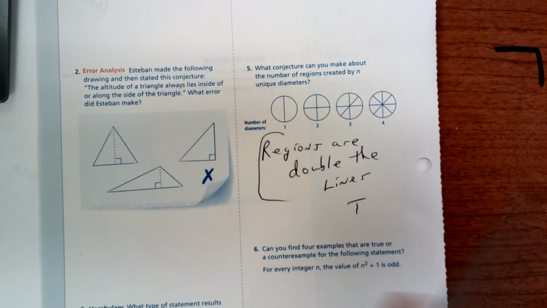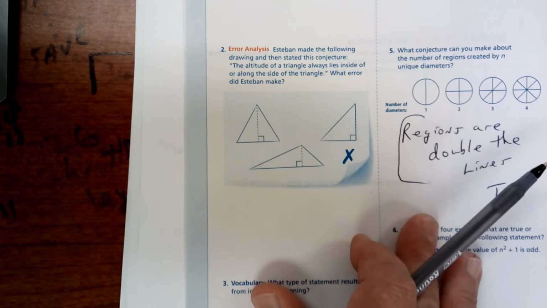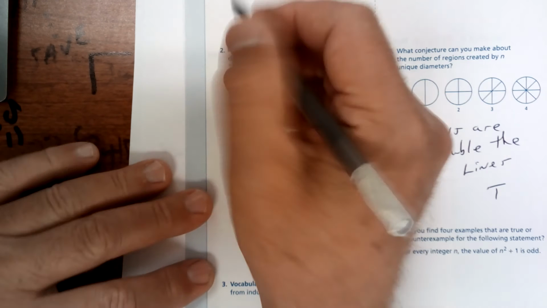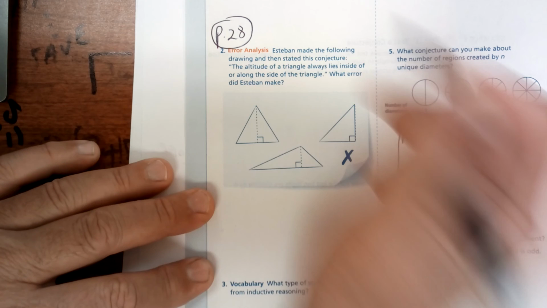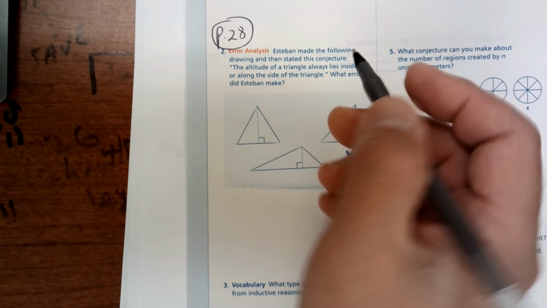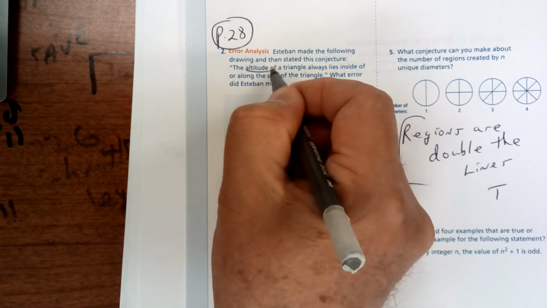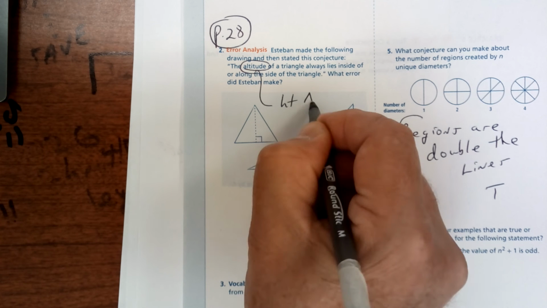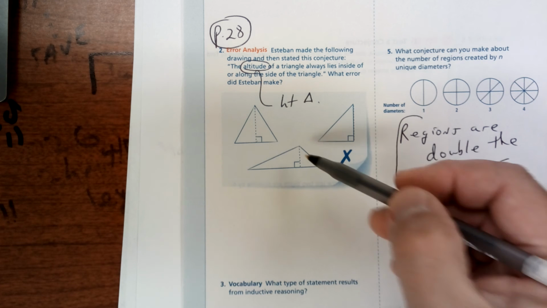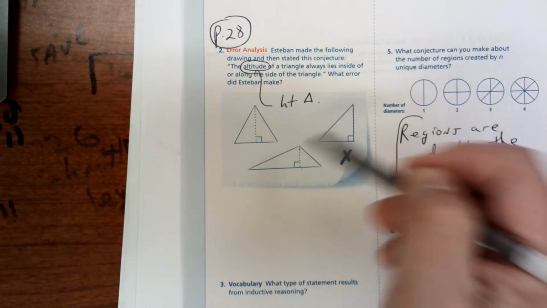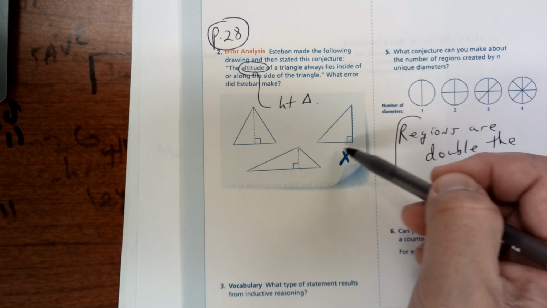Let's do one more. Let's take a look at this one here. This is in your workbook, so go to page 28. Now, if you look at this one right here, he says that the altitude is the height of a triangle. Write that down. Altitude is the height of the triangle. So the height is from here to here, there to there, or there to there. And he says that the altitude is either inside or along the side of a right triangle.